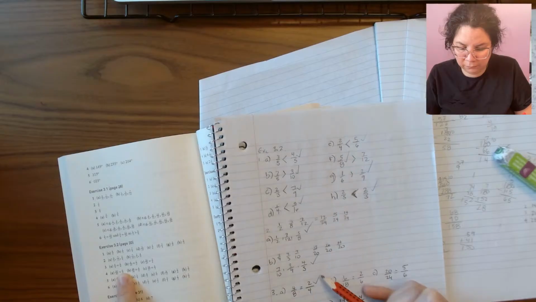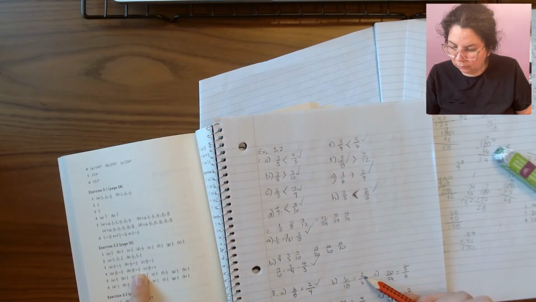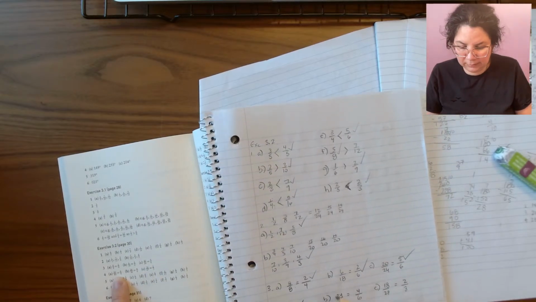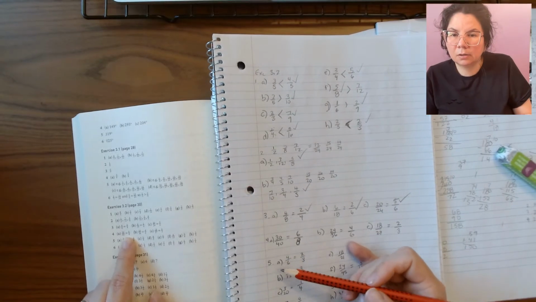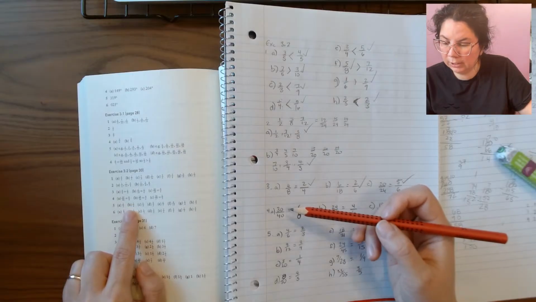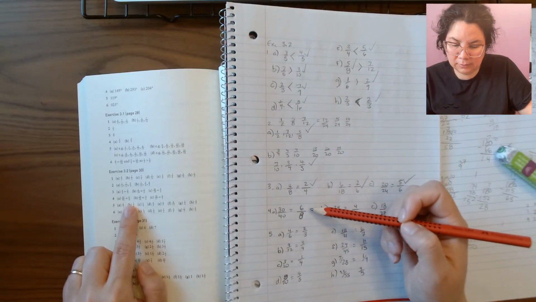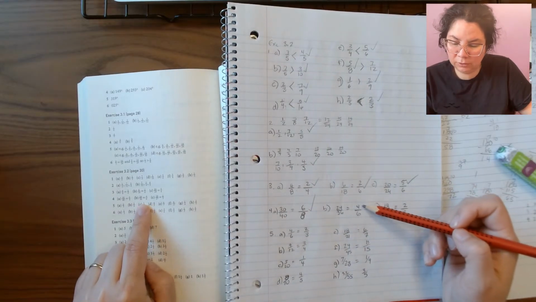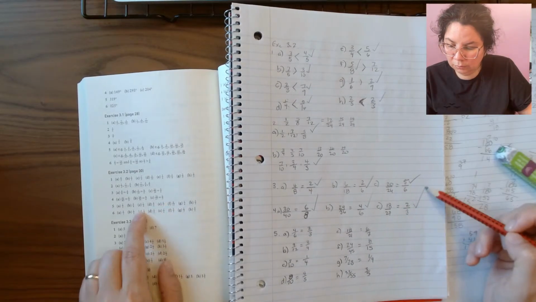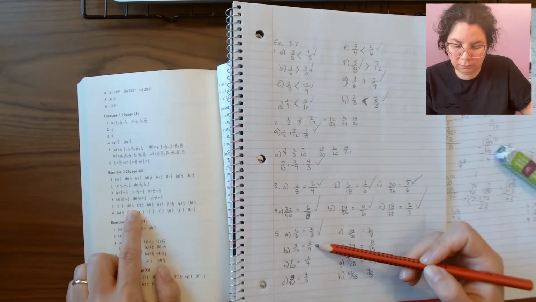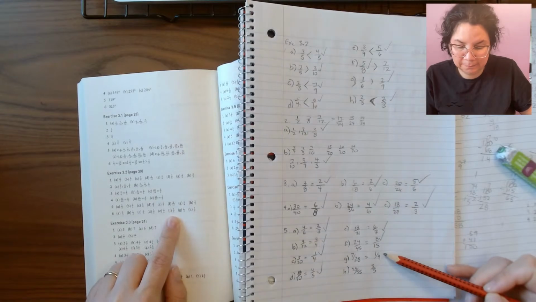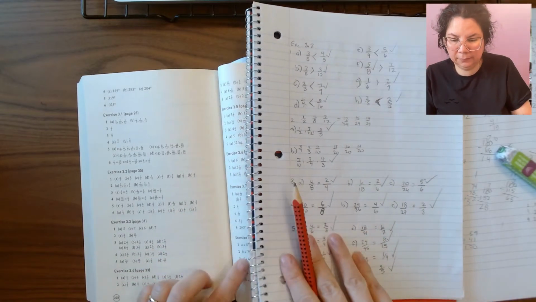4 out of 8 equals 2 over 4. 16 over 18 equals 2 over 6. 20 over 24 is 5 over 6. 30 over 40 is 6 over 8. 24 over 36, 4 out of 6. Yes. 18 over 27, 2 over 3. 2 over 3, 3 over 4, 1 over 4, 4 over 5, 6 over 7, 8 over 15, 1 over 4, 3 over 5.